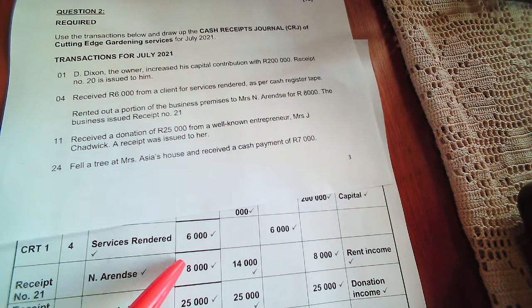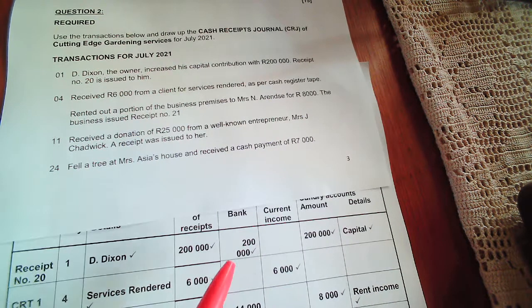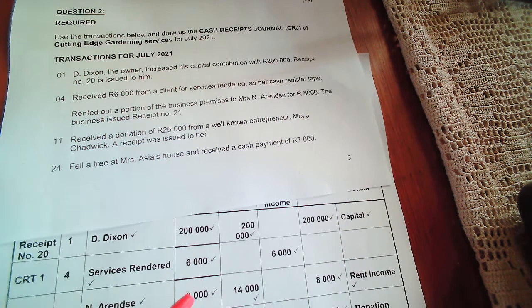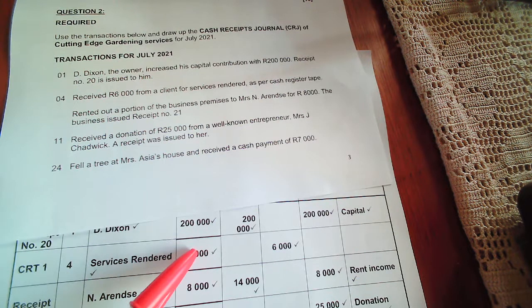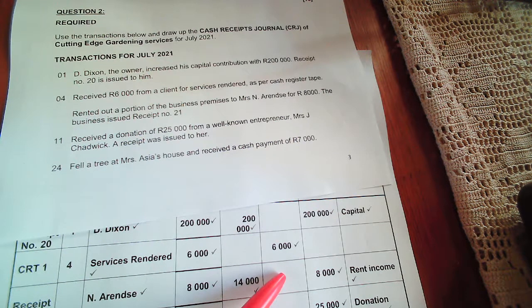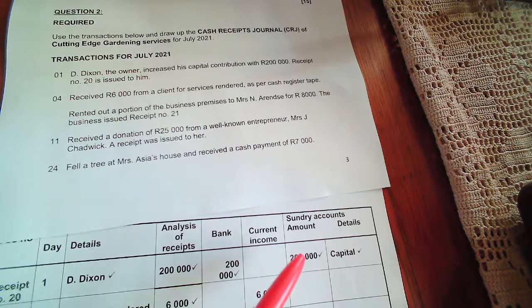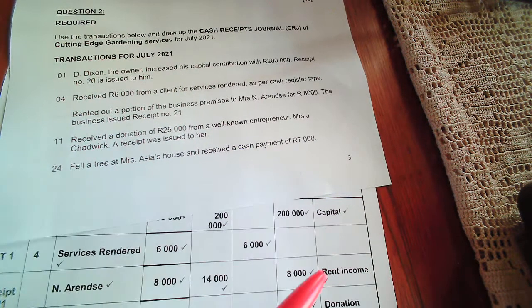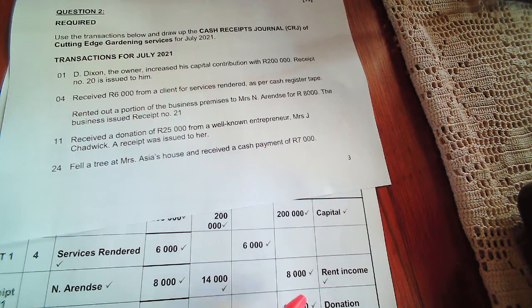Okay, and then you write Mrs. Arendse, the person who gave you the money. You put 8,000 Rand under the analysis of receipts. Now you will see there are 2 transactions on day 4. We add the 2 together in the bank column for 14,000 Rand. We leave the current income column open because this is not current income, and we go to the sundry accounts column at the back, and there we write 8,000 Rand rent income.